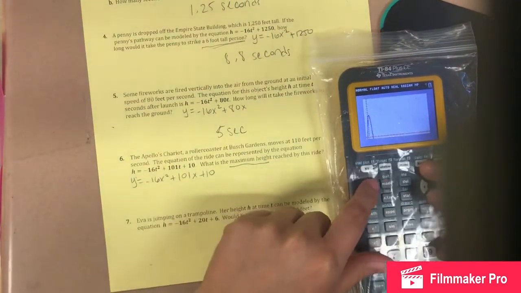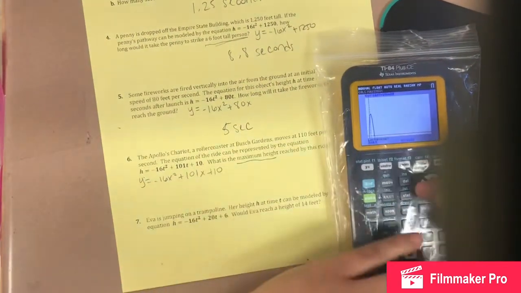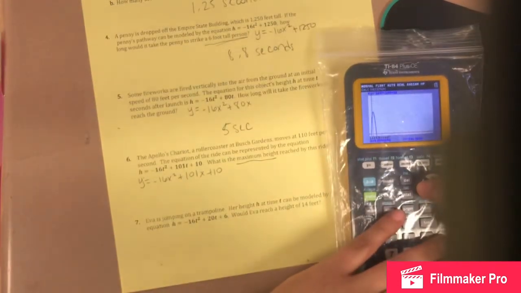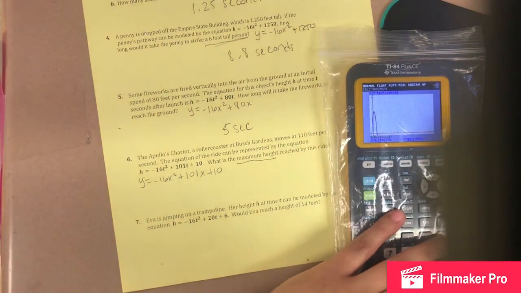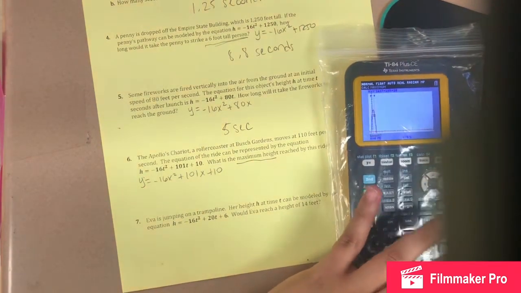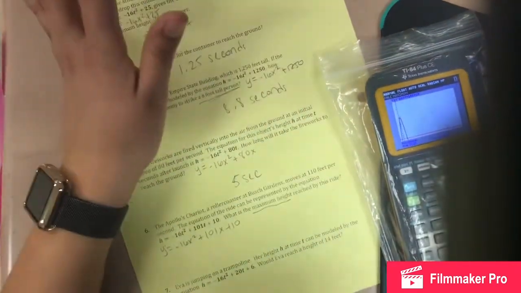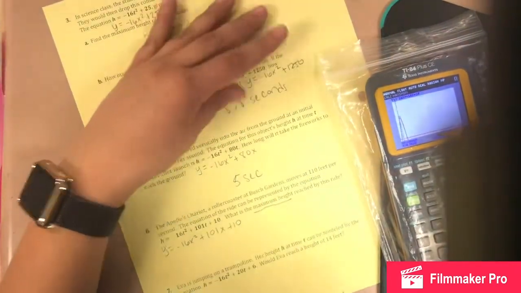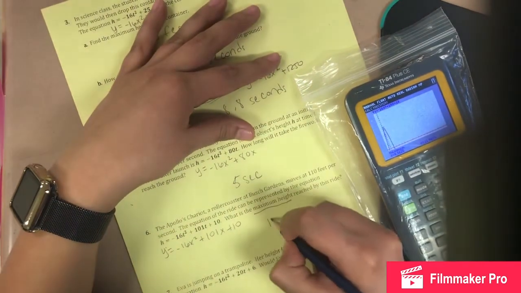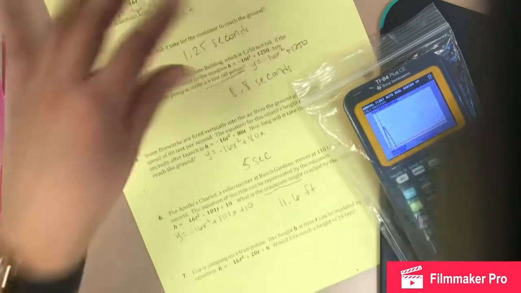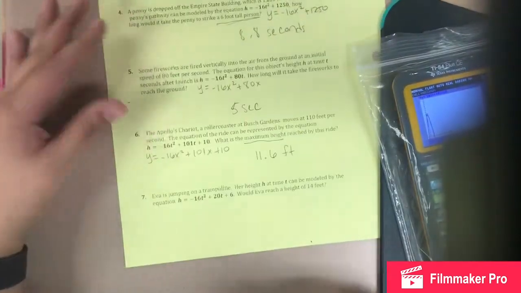So we're going to do second trace 4 for maximum, and we're going to be on the left side of the maximum. Enter, then the right side of the maximum, enter, and then enter a third time to find that maximum point. So at 0.3 seconds, which is not what they're asking for, it hits a maximum height of 11.6 feet.